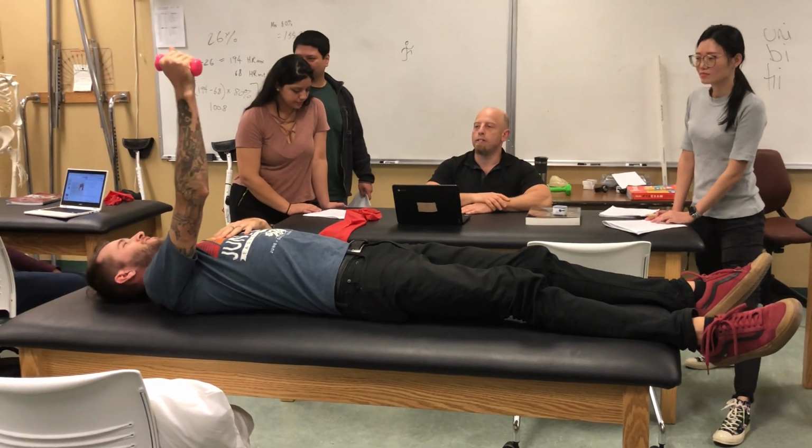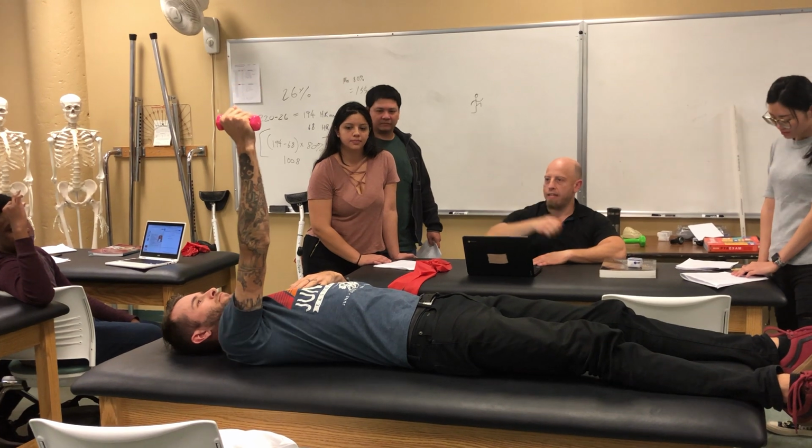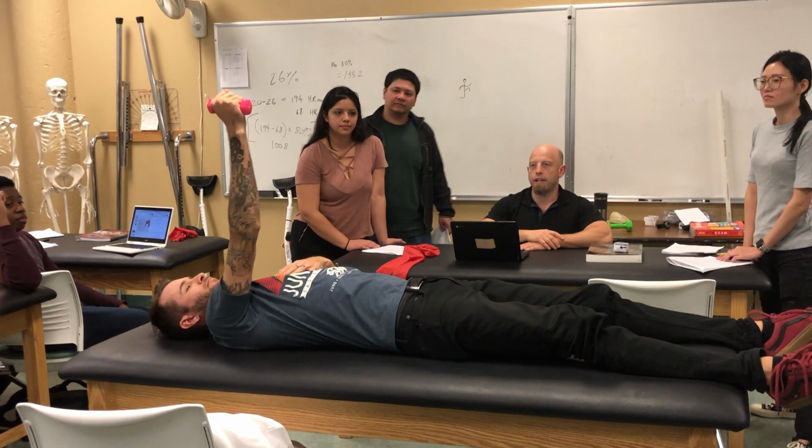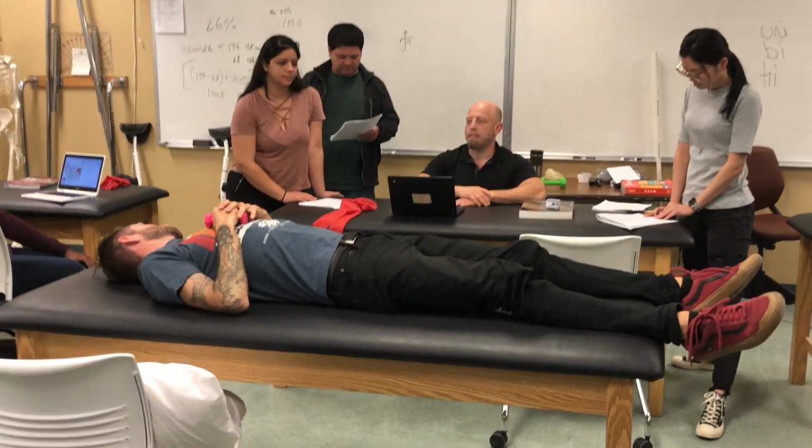Show us the raised punch. Yes, the elbow remains straight. You're lifting the scapula off the table. That's great, so you're starting to get the serratus anterior. Good. Now, since you're there, we're doing core stability with scapulas engaged.